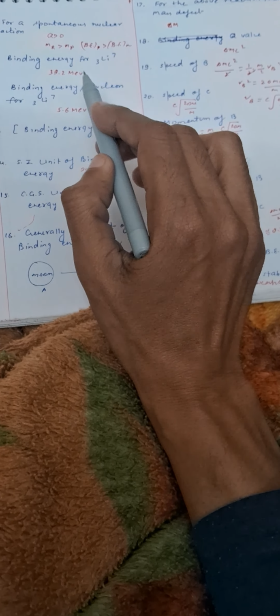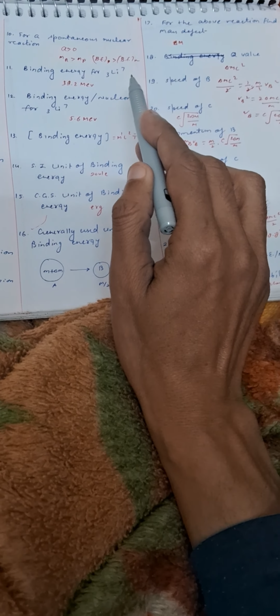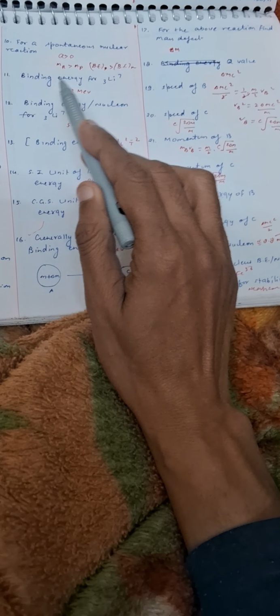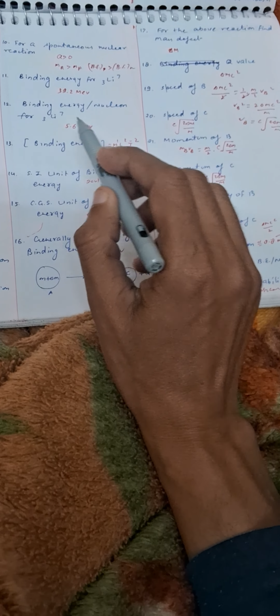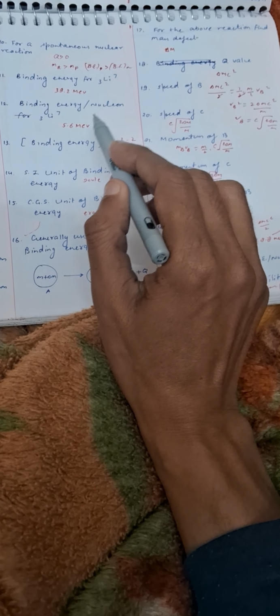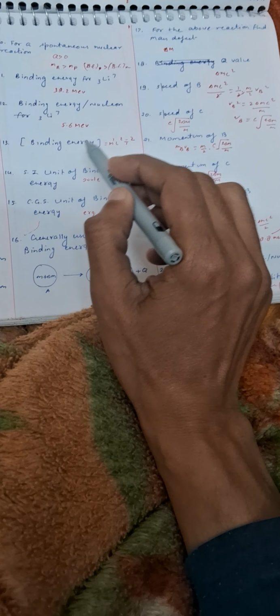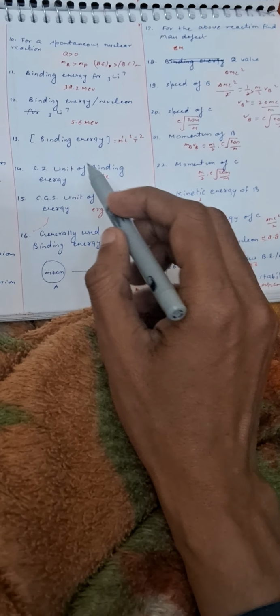Next is for a spontaneous nuclear reaction: Q is greater than 0, or mass of reactant is greater than that of product, and binding energy of product is greater than that of reactant. Next is binding energy for 3Li7. So it is 39.2 mega electron volt. Next is binding energy per nucleon for 3Li7. It is 5.6 mega electron volt.